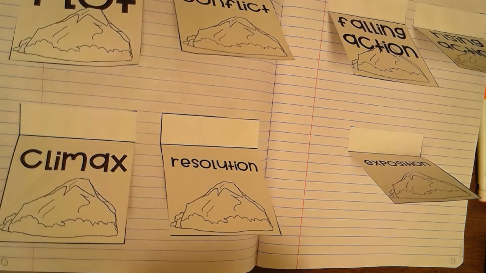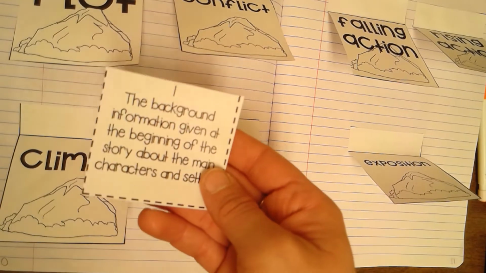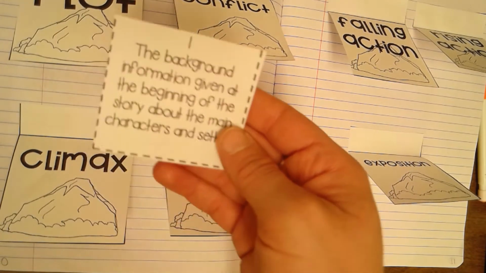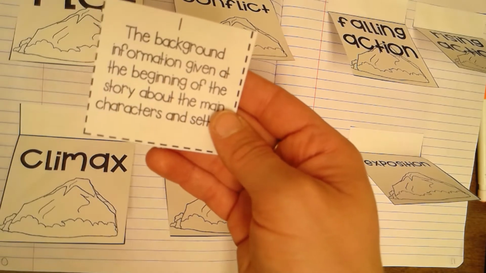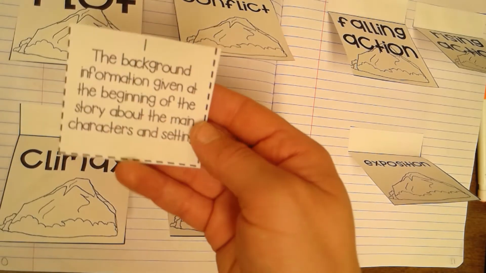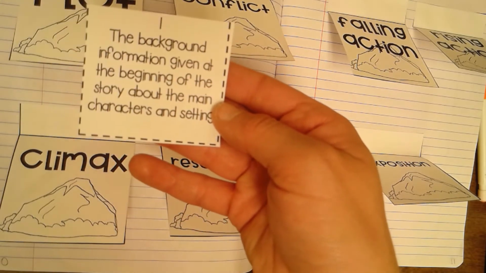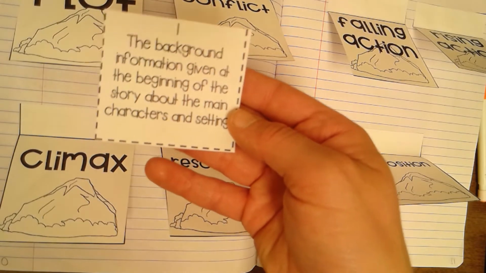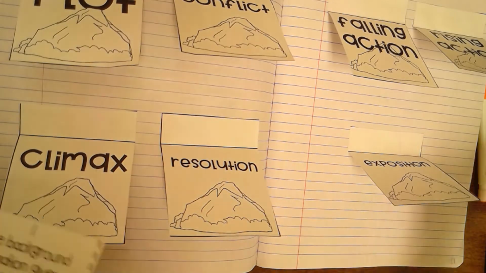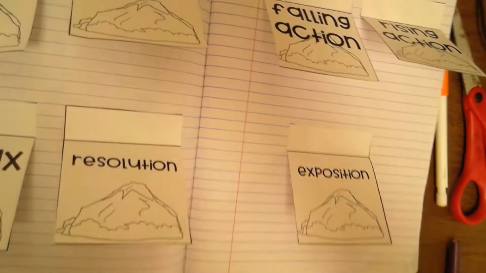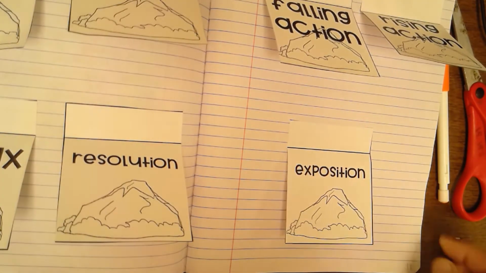So let's look at my first one. I'm going to look at box number 1 here. So box number 1 says the background information given at the beginning of a story about the main characters and the set. Okay? We are going to glue that underneath your tab that says exposition on it.